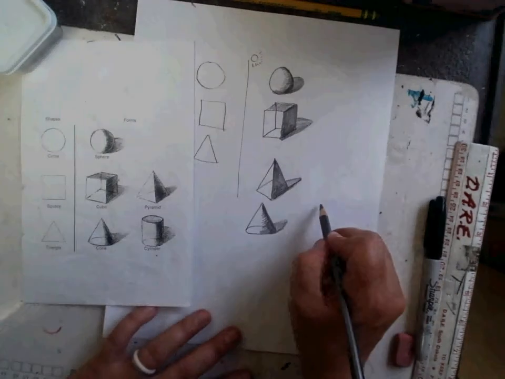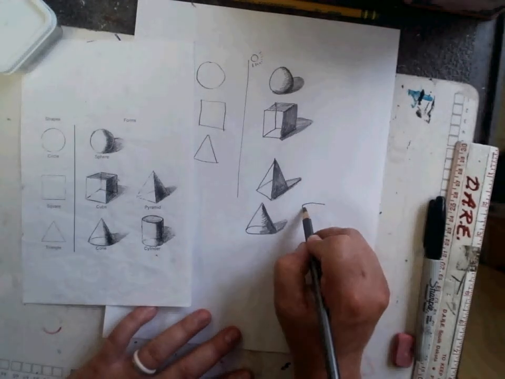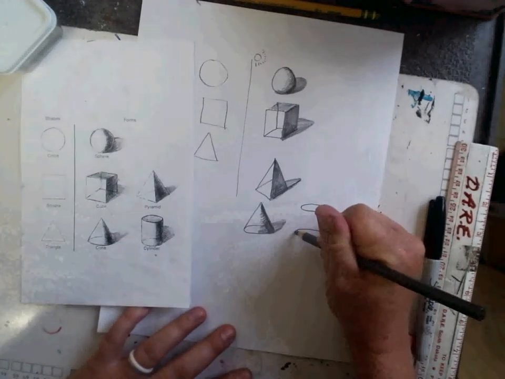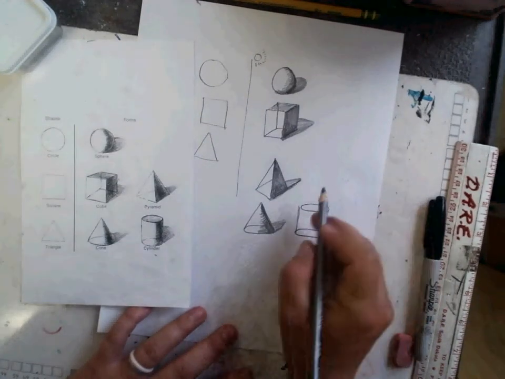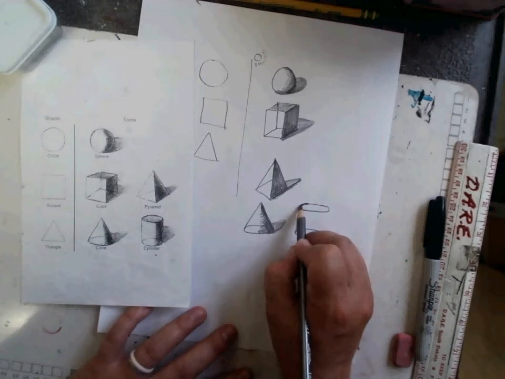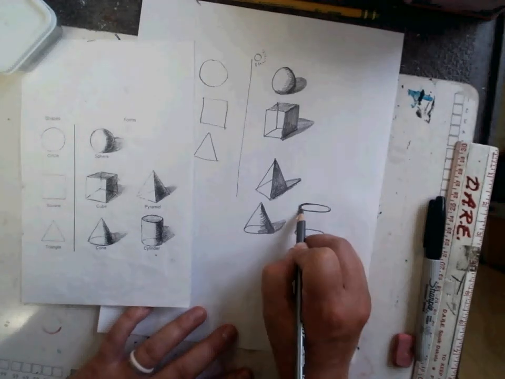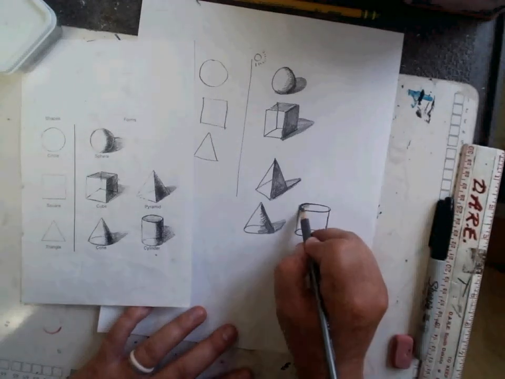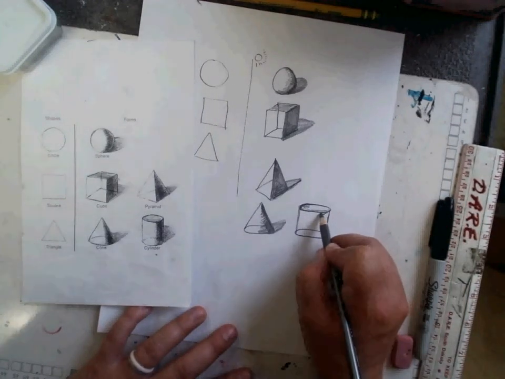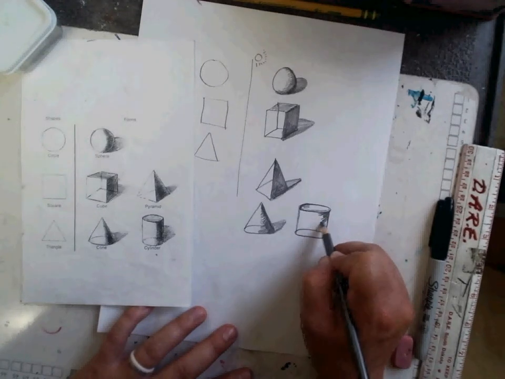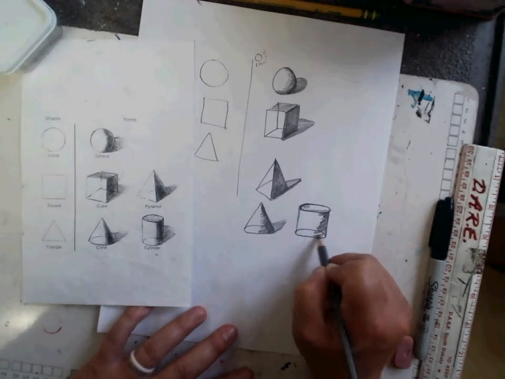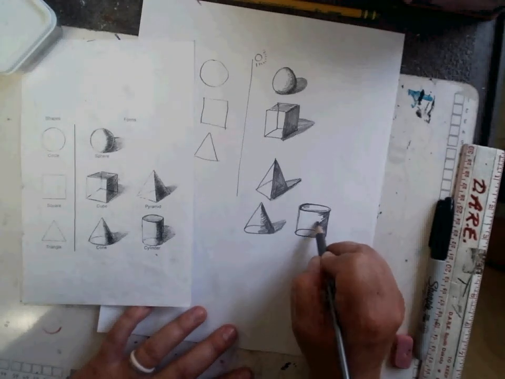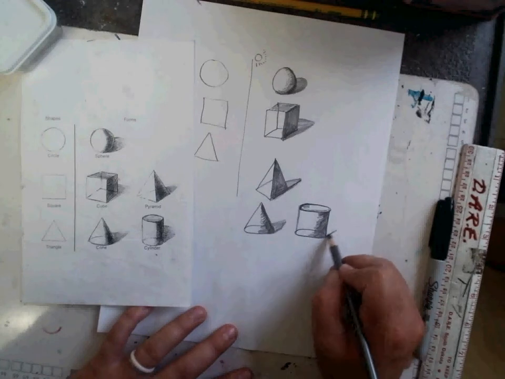To make a cylinder, we do 2 ovals, one on top of each other, and then connect the lines down. Here I didn't make it quite big enough, so I'm just going to go back and enlarge it a little bit. Shading in the top, shading the side kind of in that circular motion. And adding a cast shadow.